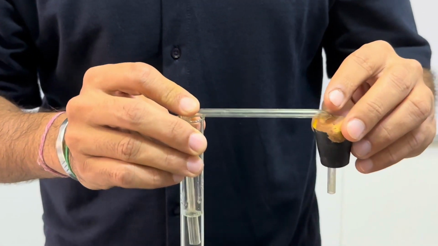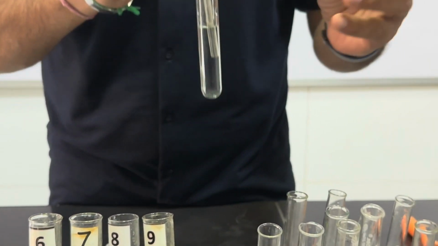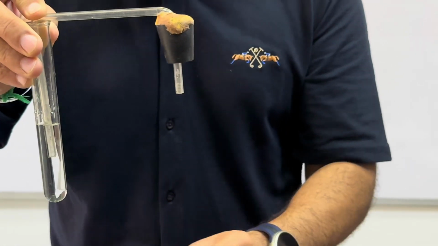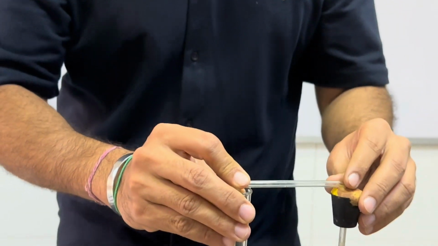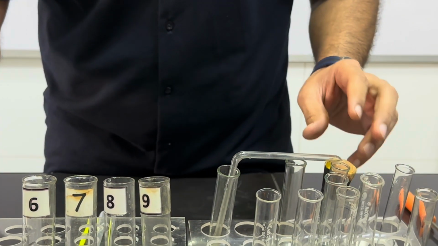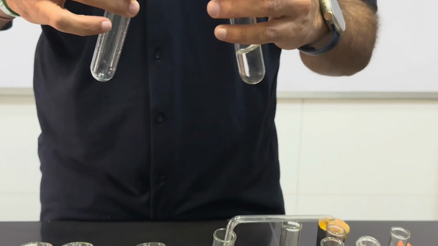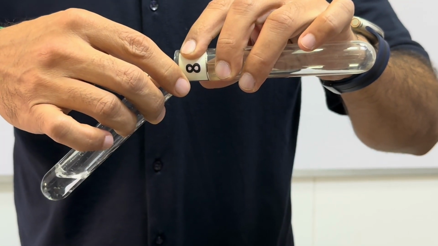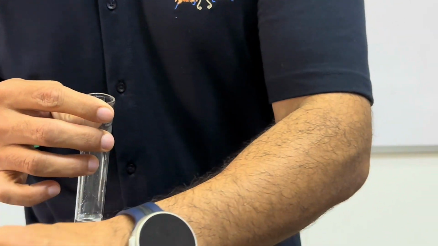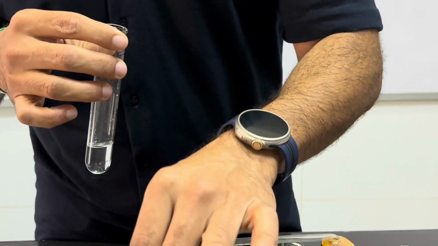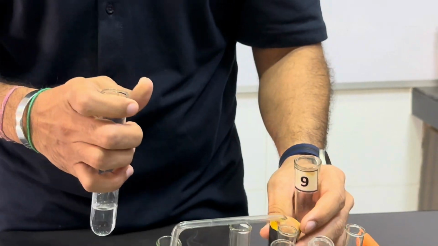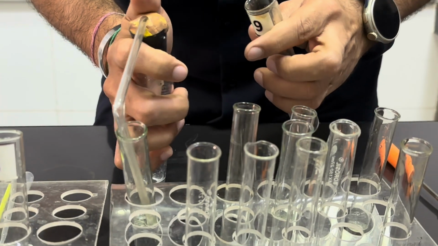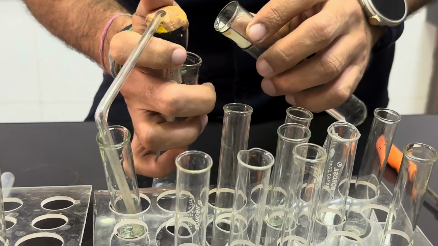Now we will add the chemicals in the other tube and rapidly put the rubber bung there like this. So let's quickly add FB8 first, followed by FB9. But before we add FB9, we must have this rubber bung at the top, ready to be placed.